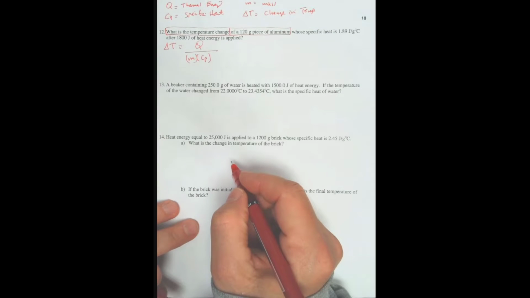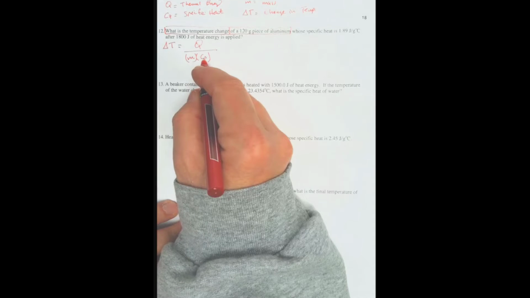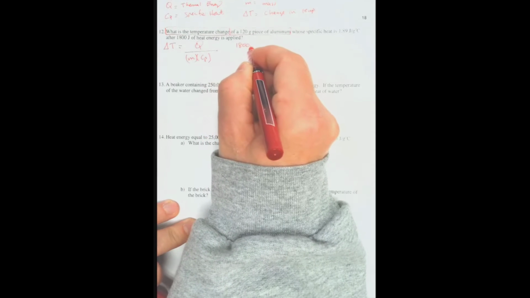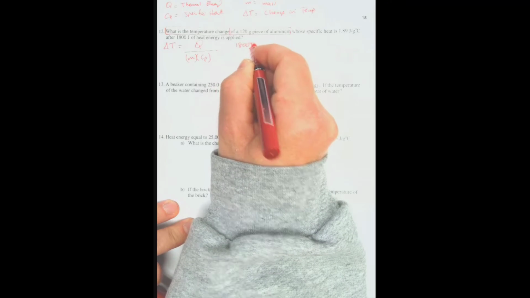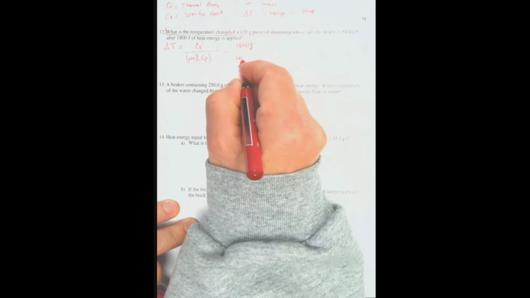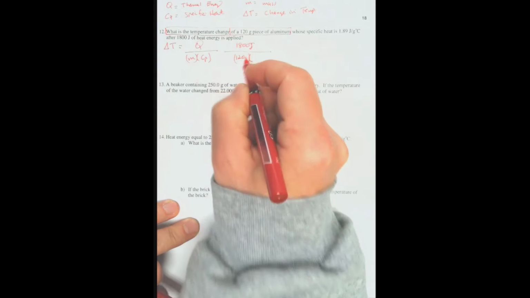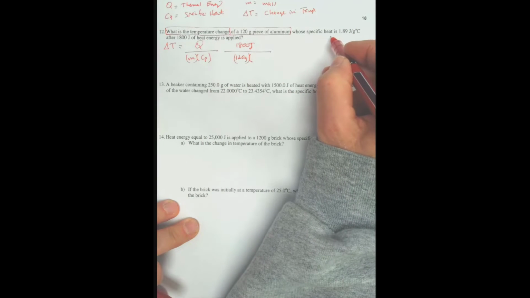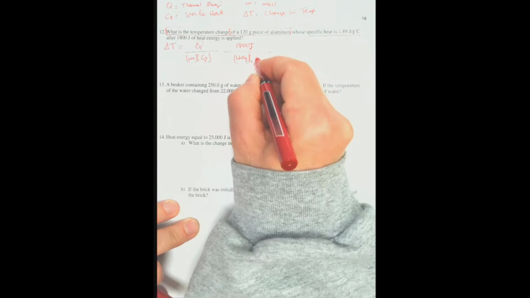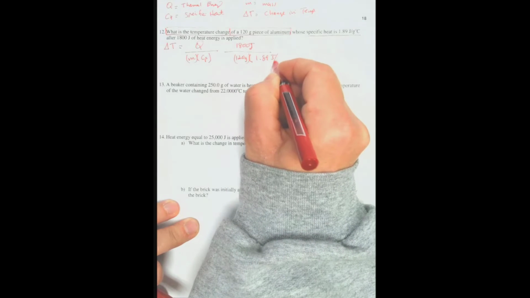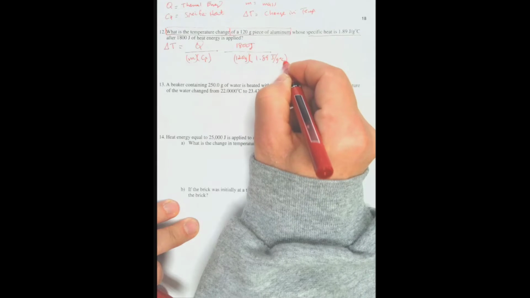So let's take a second and figure out if we have all of our numbers to put into this formula. Q, there it is, 1,800 joules of heat energy. Oops, that needs to be a capital J. Over my mass, there it is, 120 grams, times my specific heat. Look, there it is right there, 1.89 joules over grams degrees Celsius.